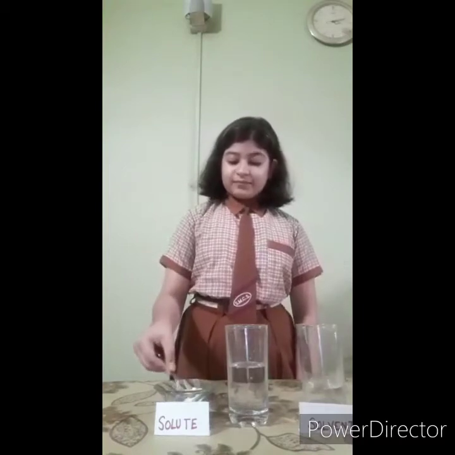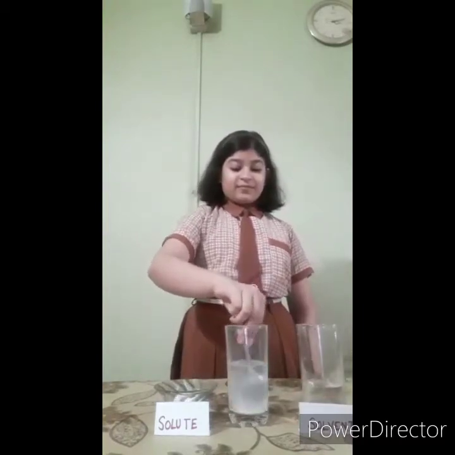And now some glucose. So this is the solution of glucose. The conclusion part is we get a solution of glucose in which glucose acts as solute and water acts as solvent.